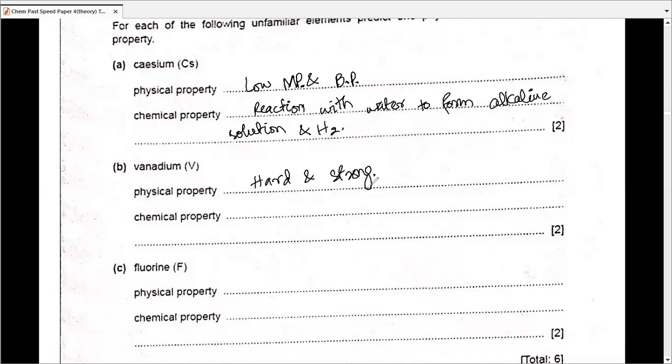Moving on. Chemical property. They have more than one valency. Can that be a chemical property? Perfect. More than one oxidation state. Please stick to the words that are given in the book. The book says more than one oxidation state and not the word valencies. So, more than one oxidation state.